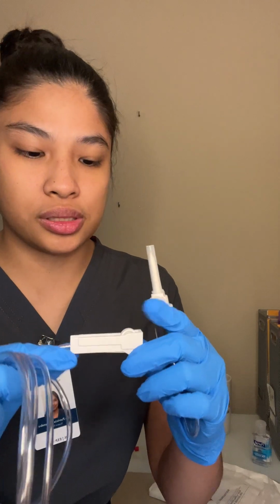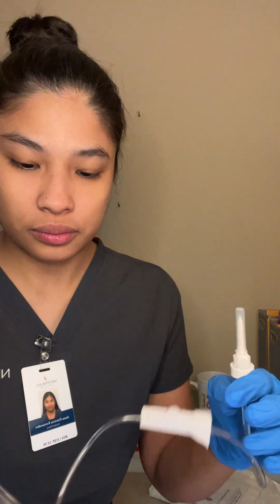This is the roller clamp. This is to regulate the drops, so you can either turn it on or turn it off. Like I said, this is what you'll use to regulate the rate.